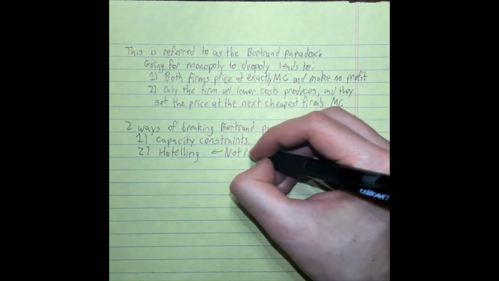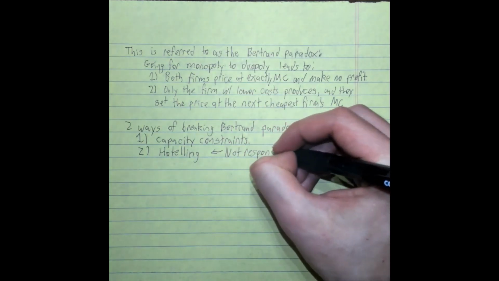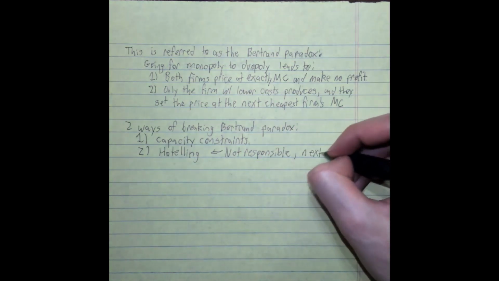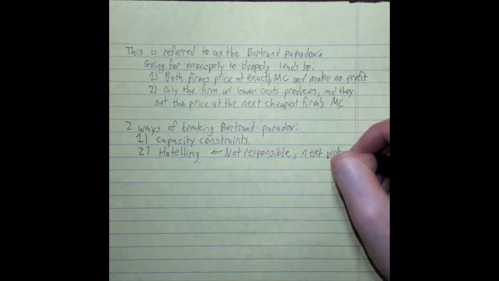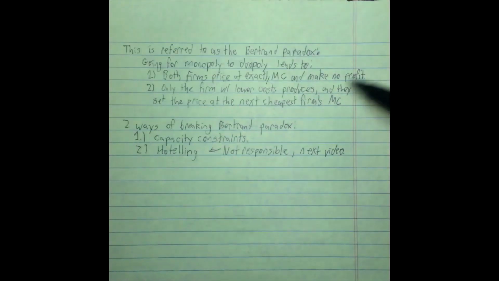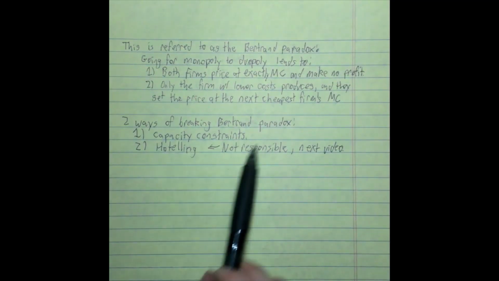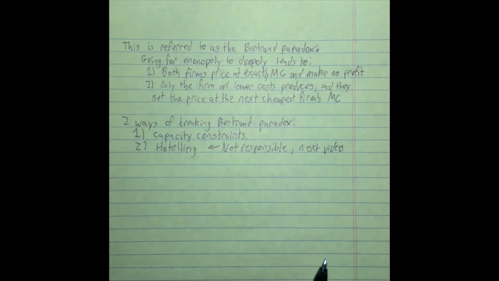And you won't be responsible for the Hotelling model, and that's in the next video. So this is more for if you're curious and you don't like the fact that I'm leaving this entire semester class on a paradox. But if you're just fed up with this or really busy, just pay attention to the capacity constraints part of this.